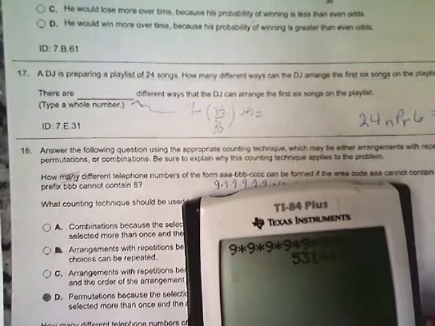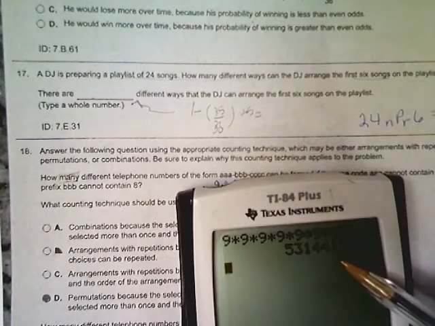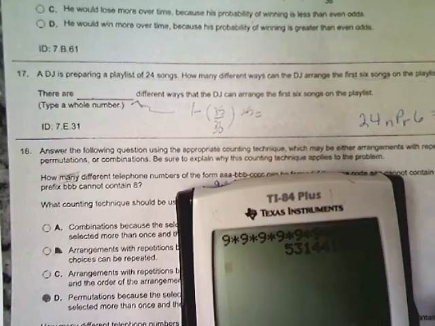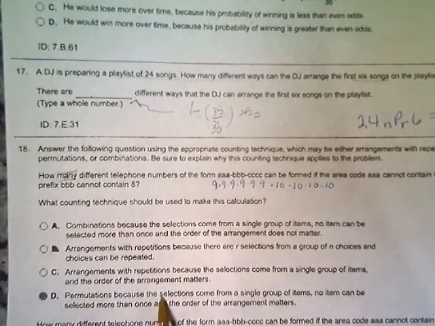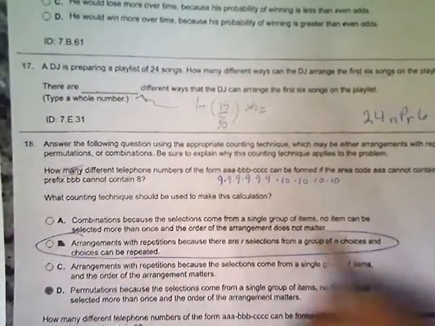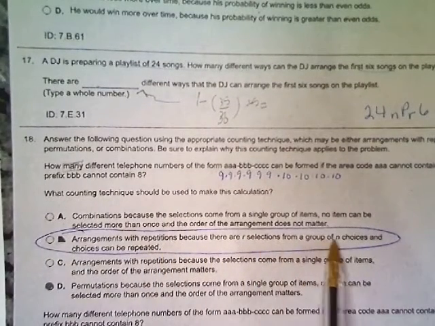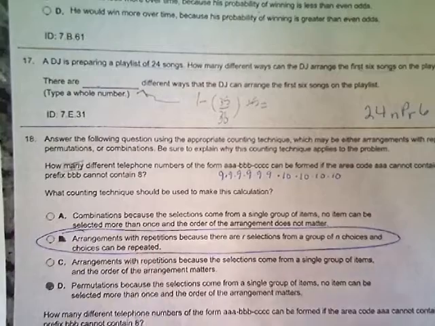And this gives me 5,314,410,000. Their permutations, let me see, 18. 18 is B. It's this one right here. They're arrangements with repetitions because there are selections from a group of n choices and they can be repeated.